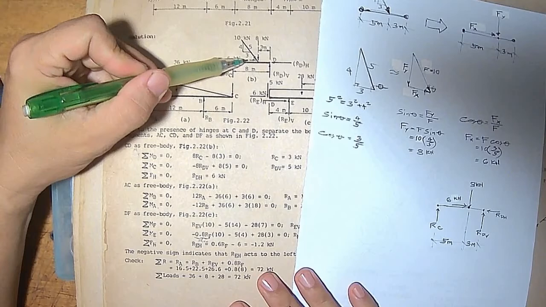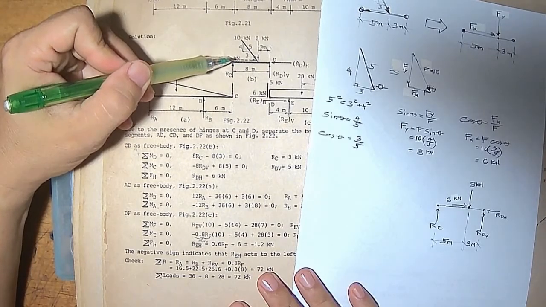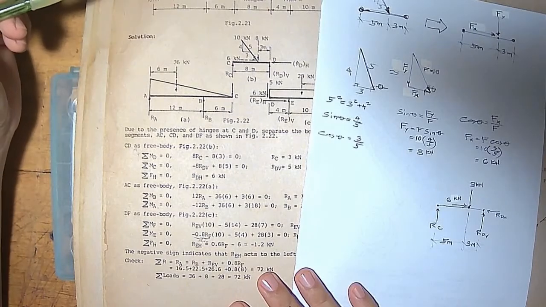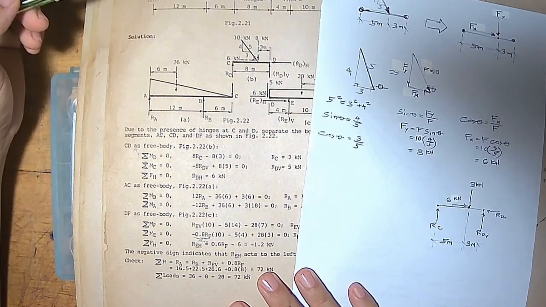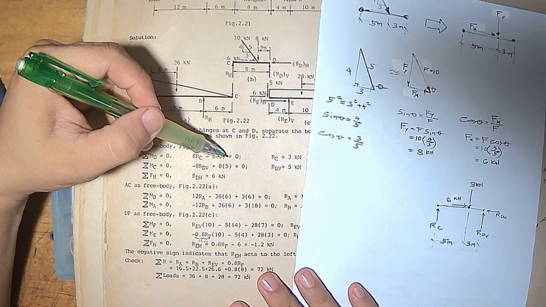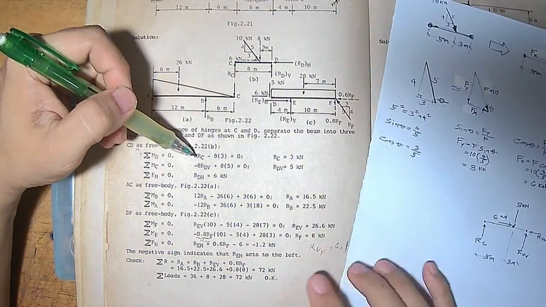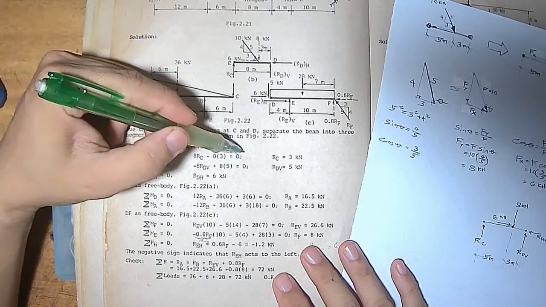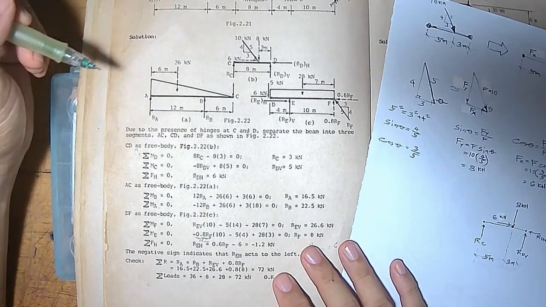Yung 6, hindi na compute kasi 6 passes through the axis of rotation point D. Now that is equal to 0. So, masosolve mo dyan ngayon si RC, which is 3 kN. From this equation, RC na lang ang unknown.